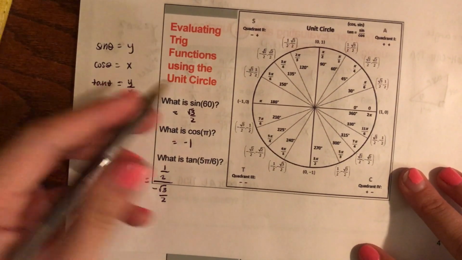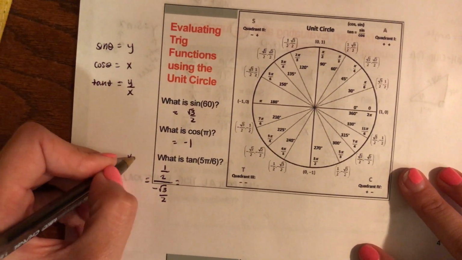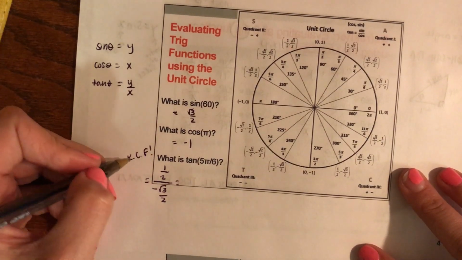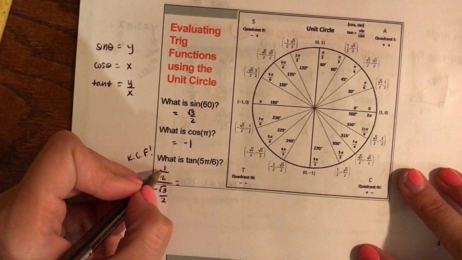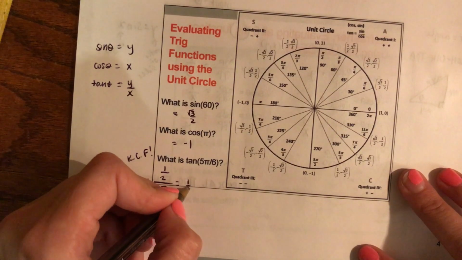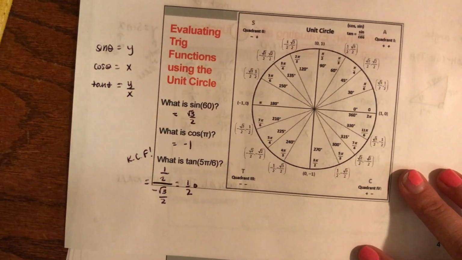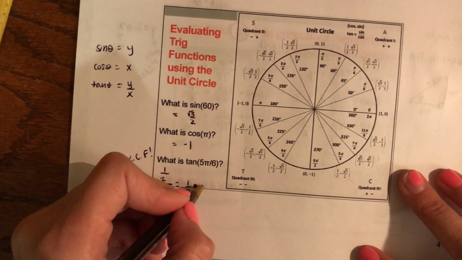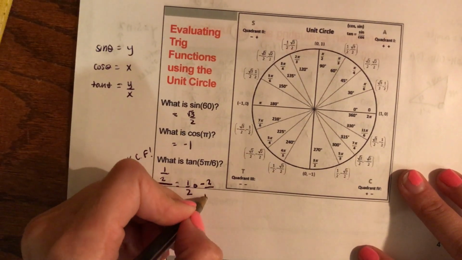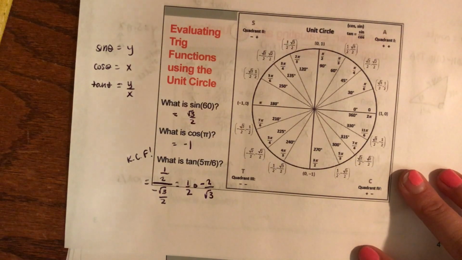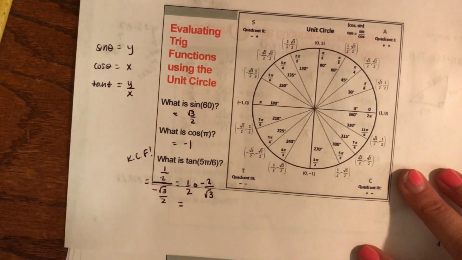So when you're dividing by fractions, we want to do keep, change, flip, or same, change, flip, however you learned it. Either way, you're keeping the numerator, changing the division to multiplication, and flipping this denominator. It doesn't matter where you put the negative. It's going to work itself out.